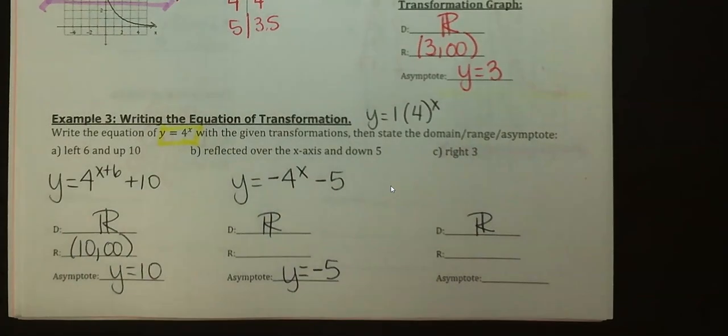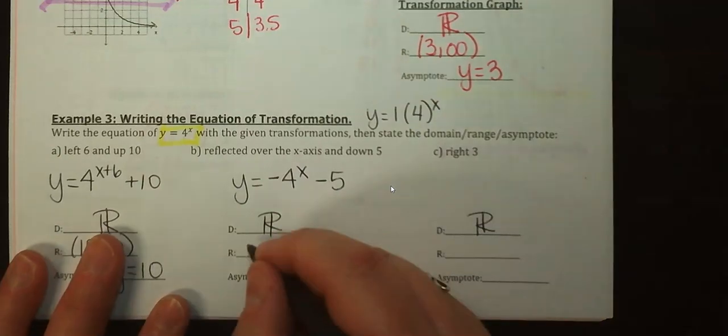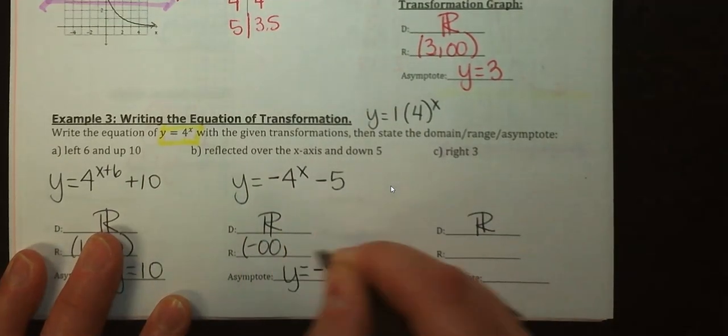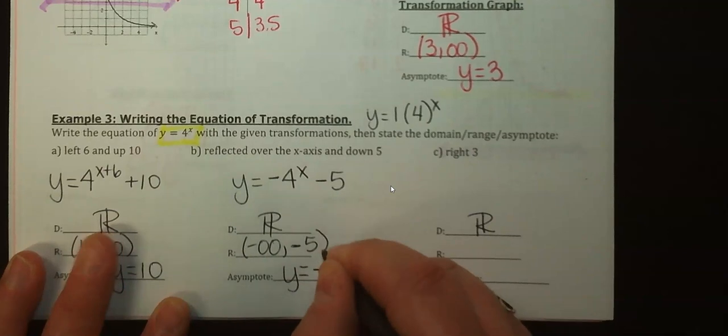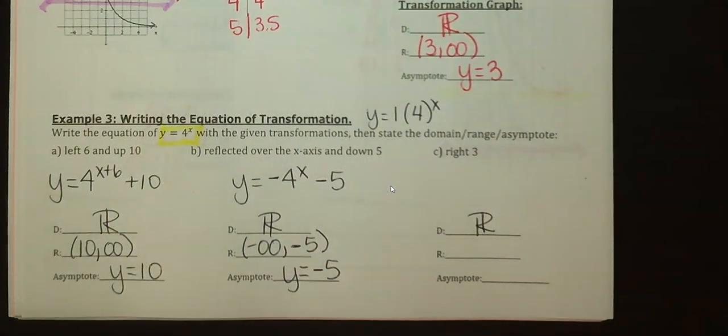Now, before you tell me the range here, I want you to think about how this graph would turn. What would you write down for your range if you did this? What do you think? There you go. This would be -infinity to -5. Because it's going to flip it over, but it's going to scooch it down 5. So it would point down forever, and then it would be stopped at the -5 if we were looking at it on the graph.